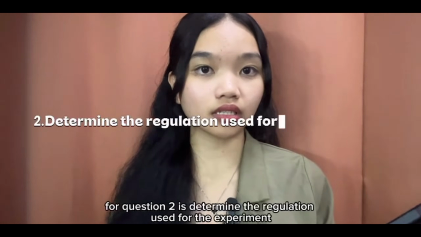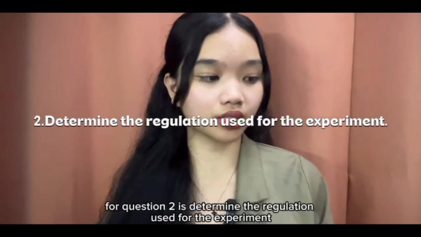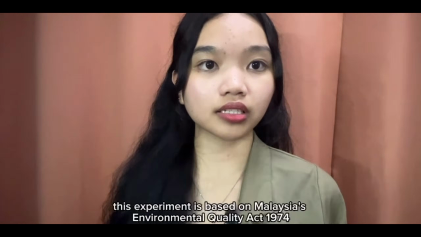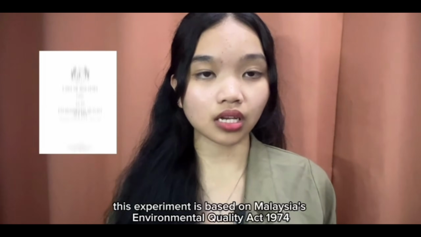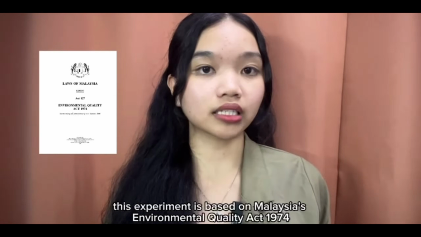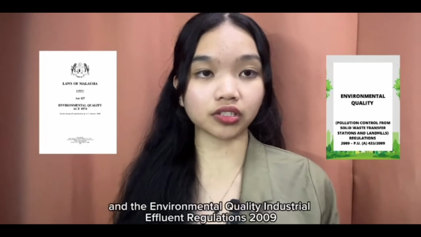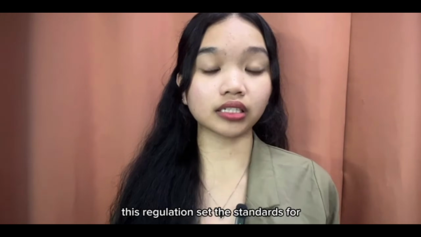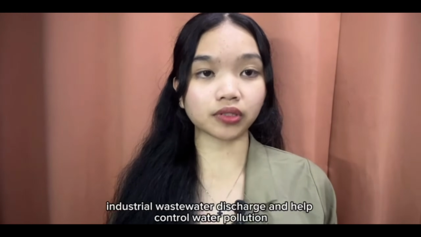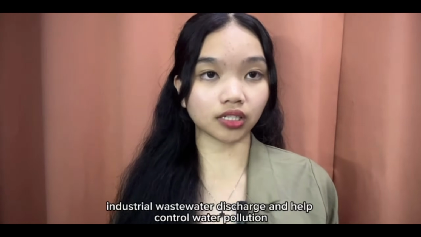Next, question 2 is, determine the regulation used for the experiment. So the answer is, this experiment is based on Malaysia's Environmental Quality Act 1974 and the Environmental Quality (Industrial Effluent) Regulations 2009. These regulations set the standards for industrial wastewater discharge and help control water pollution.